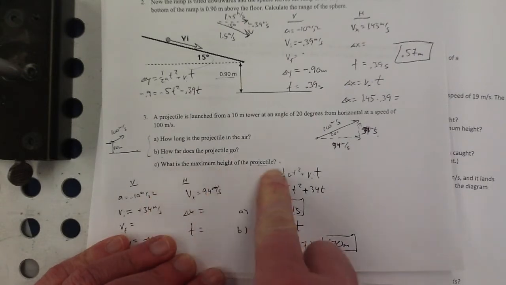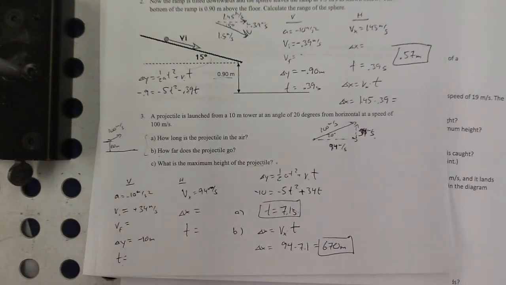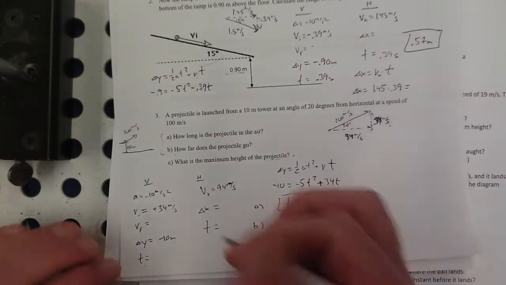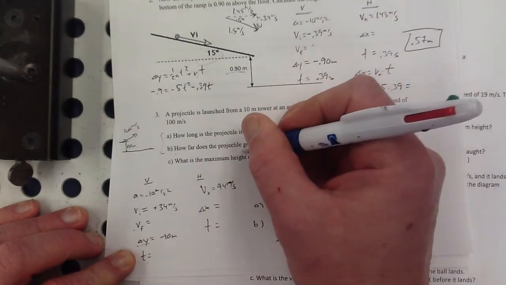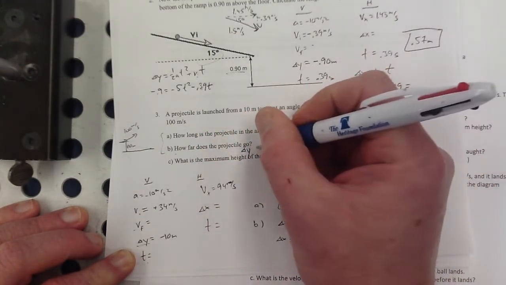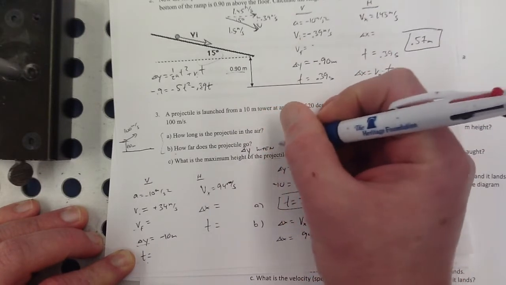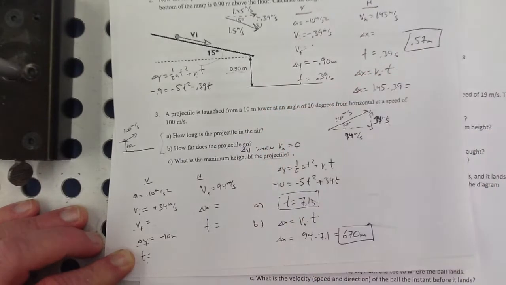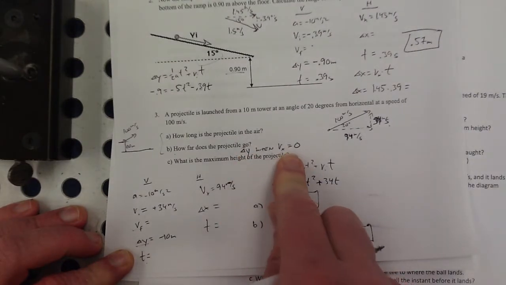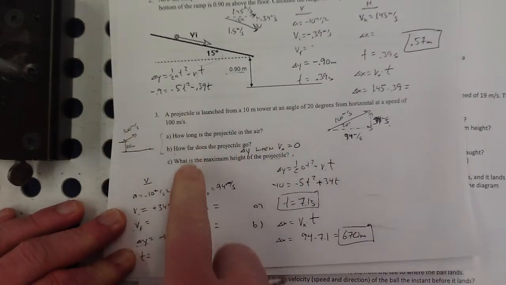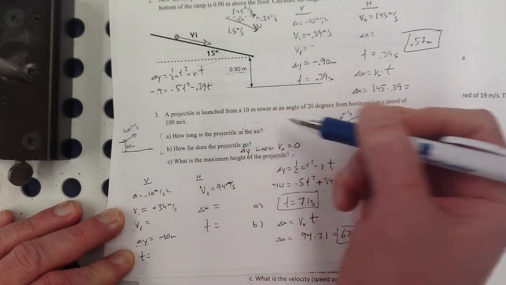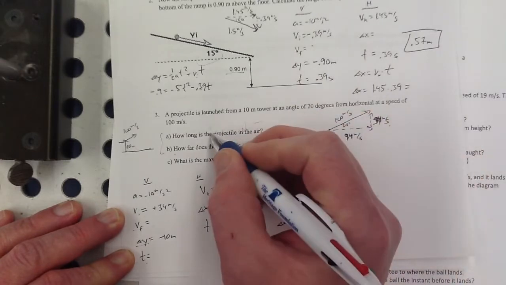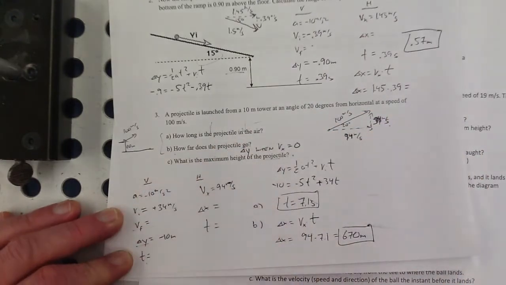What's the maximum height of the projectile? Well, to find the maximum height, that's finding the delta y when the Vf is 0. Max height is find delta y when the vertical velocity is 0. Right? You're going to have to remember that. The maximum height is when the vertical velocity goes from positive, which is going up, to negative, going down. So that's when it's equal to 0, right? When it changes from positive to negative.